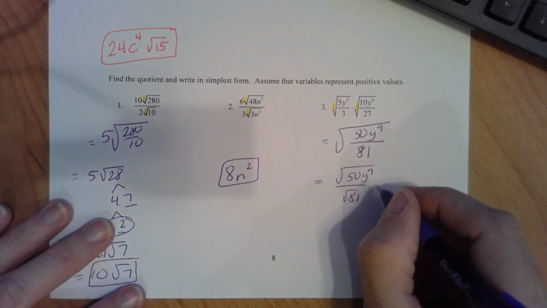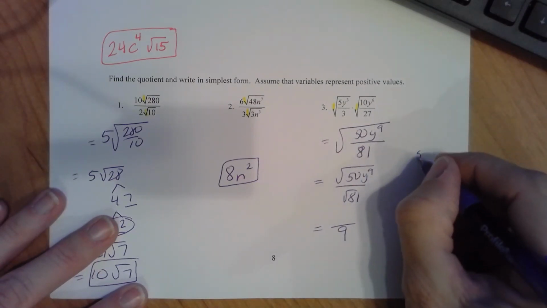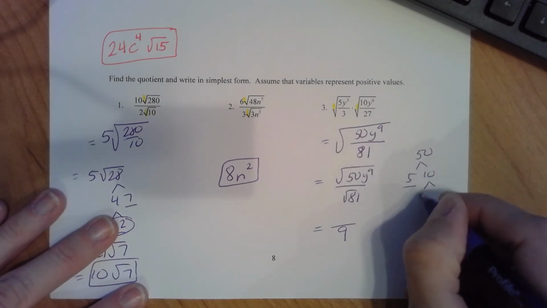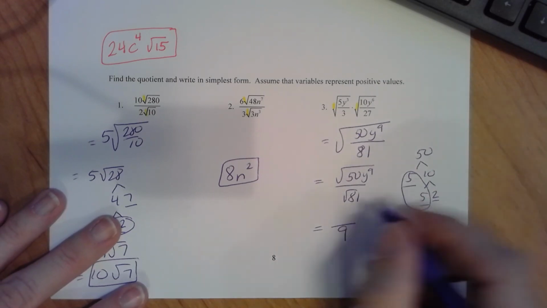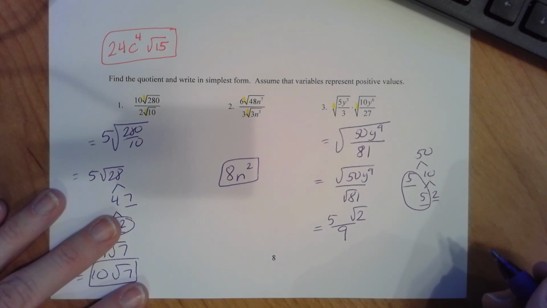We know there's a nice square root of 81. The square root of 81 is 9. Well, let's look at 50. 50 is 5 times 10. 5 is prime. 10 is 5 times 2. So we see we have a pair of 5s, so 5 is going to come out, leave some space for the variable, and a 2 is going to be left underneath.